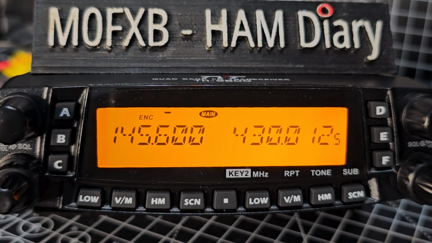M0FXB Hamtech, let's program a repeater and save it to memory on our TYT TH-9800 quad band radio.